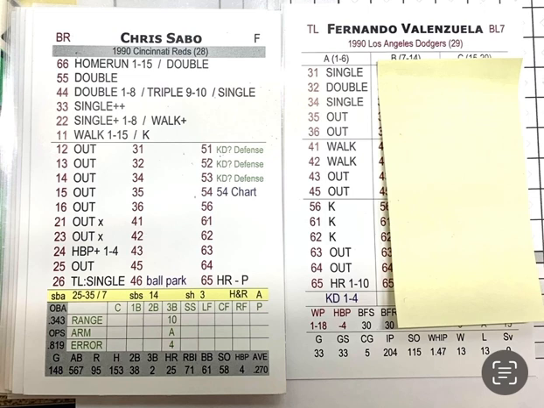So again, Sabo bats, and this time we roll a 31. It's blank on Sabo's card, so we go to the pitcher's 31. And as you can see, it's a single. So he bounces one up the middle and it gets through into center field. Okay, so now we roll on Sabo's card again, and we roll a 62. It's a blank on Sabo's card, so we go over to the pitcher card, and it's a strikeout.